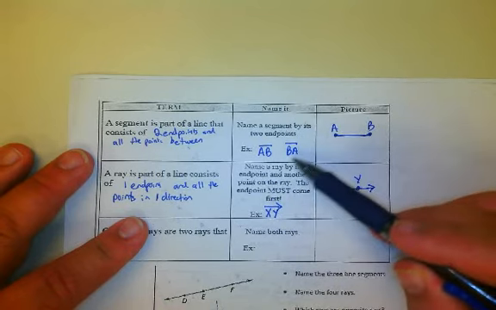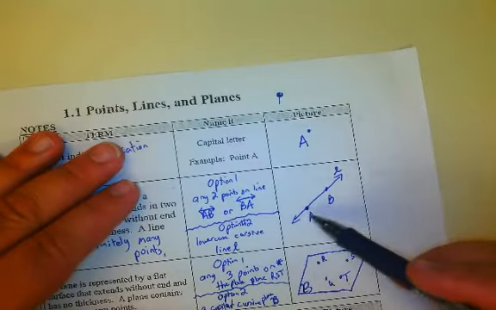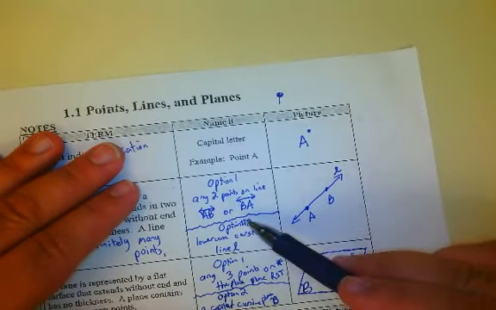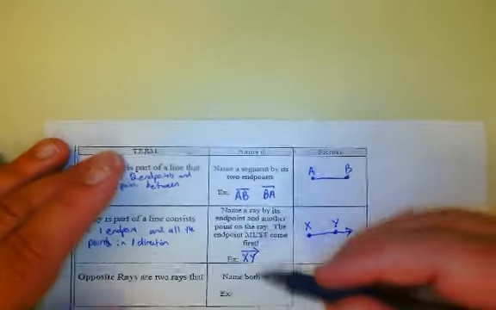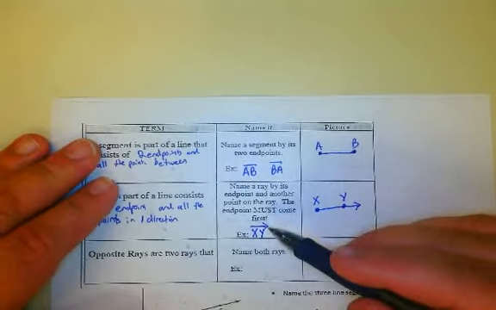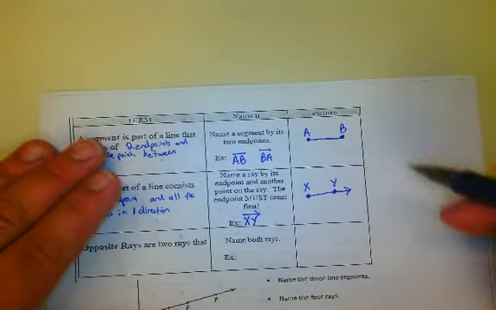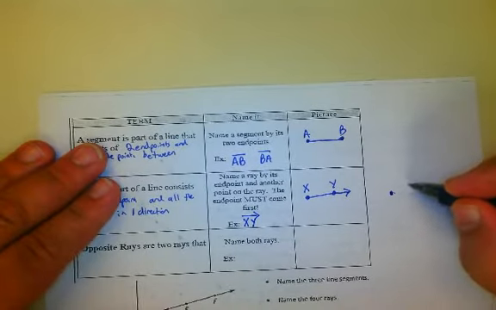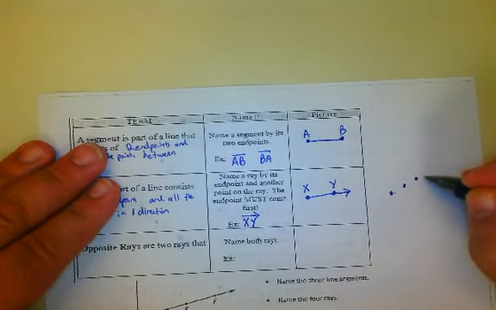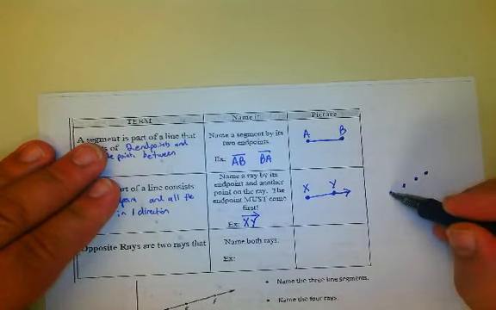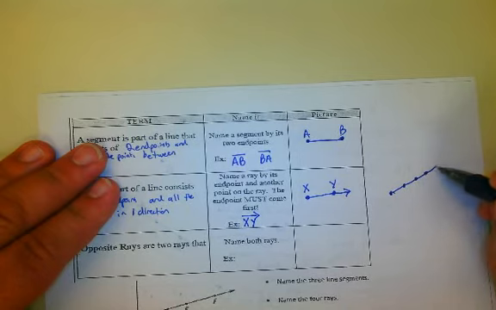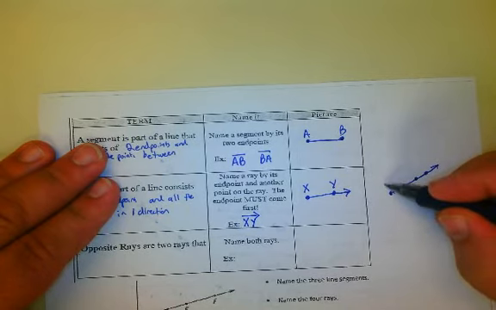AB and BA, either one of those is acceptable. Back over here, we could call this AB, line AB, or BA. But over here, when you get with rays, the only acceptable answer is XY. Now, just a quick note, there are lots of ways to name rays if you have multiple points on them.